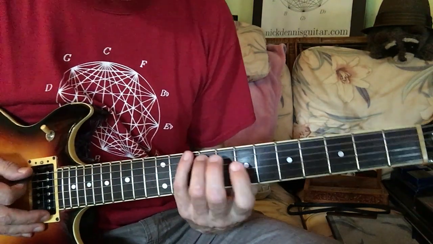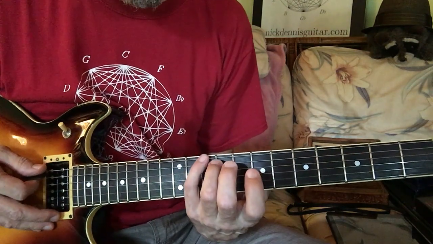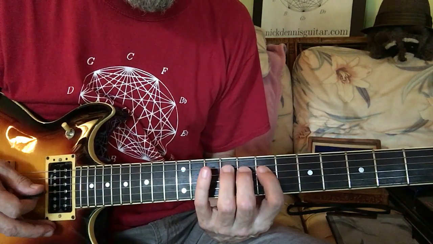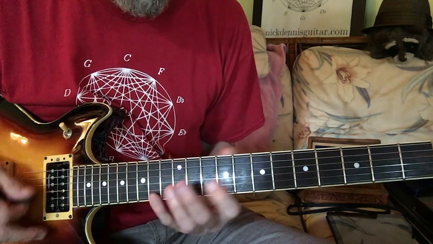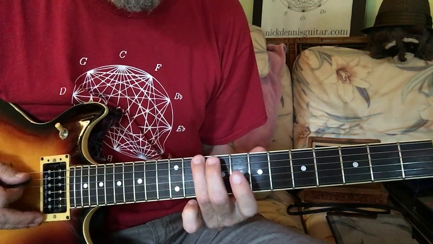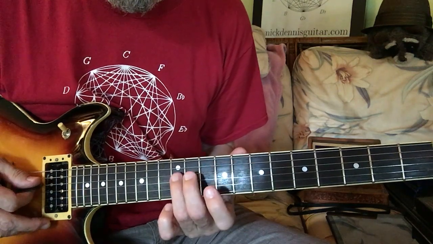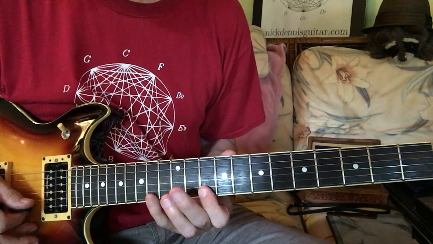Okay, so now we'll go to 3 strings. So we'll go here. D, F sharp, A, quick shift. D, F sharp, A, D, F sharp. This time I'll do it with these 3 fingers. D, F sharp, A, shift. D, F sharp, A, D, F sharp.